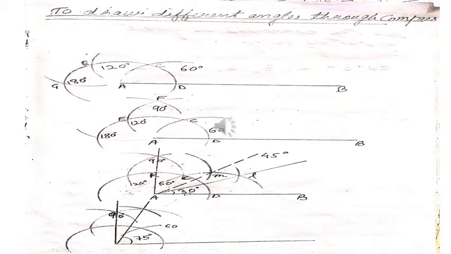Now, to draw different angles with the help of a compass is very important in geometry.